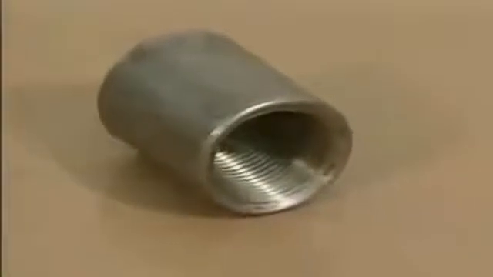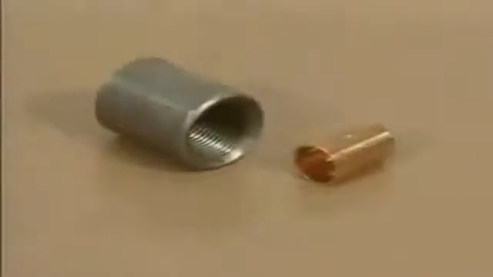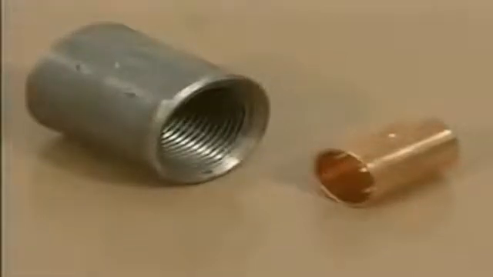This fitting is called a coupling. Couplings can be used to connect components in a piping system, such as 2 pieces of pipe. Couplings typically have inside threads on both ends that can connect to 2 components that have outside threads. Couplings can be threaded or welded to pipes. Welded fittings have no threads.